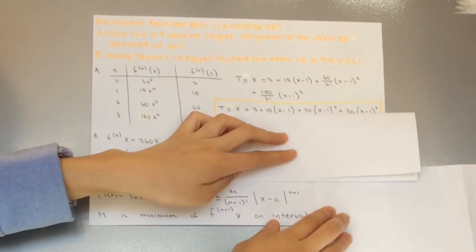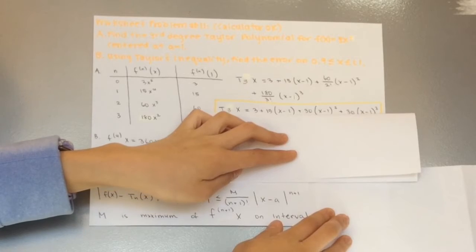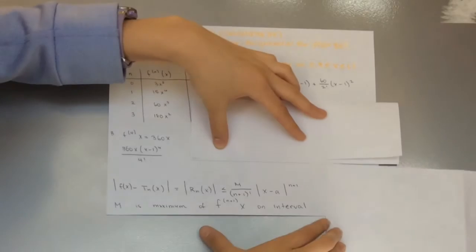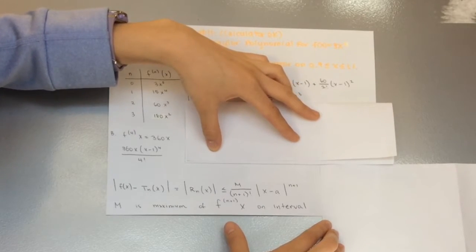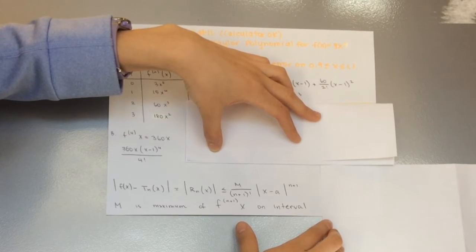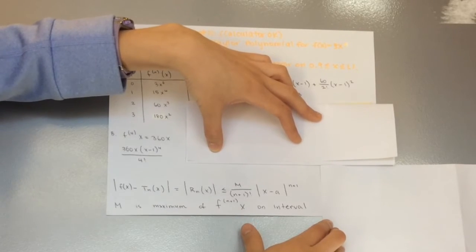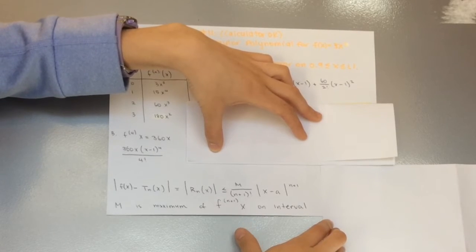So for part B, using Taylor's inequality, find the error on the interval 0.9 to 1.1. So this is Taylor's inequality, and it's the absolute value of f of x minus the nth degree Taylor polynomial, which equals the absolute value of the remainder, which is less than or equal to m over n plus 1 factorial times the absolute value of x minus a to the n plus 1th power.